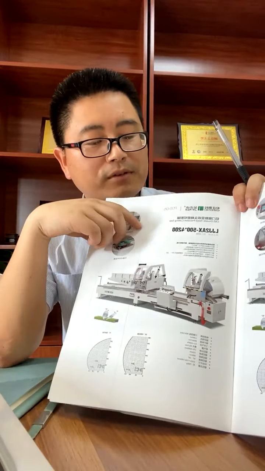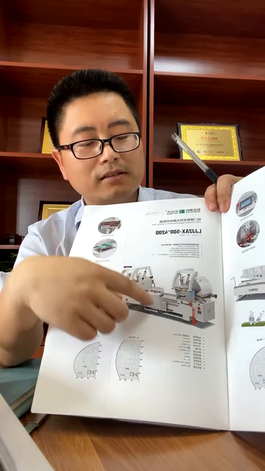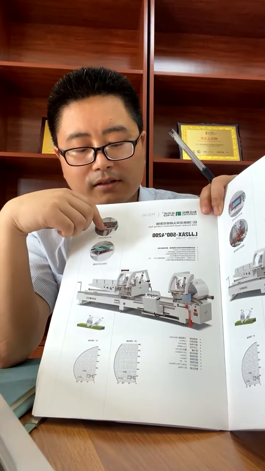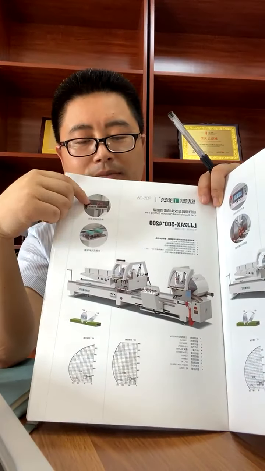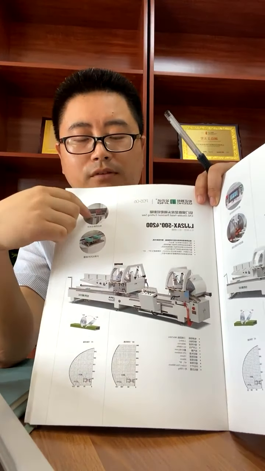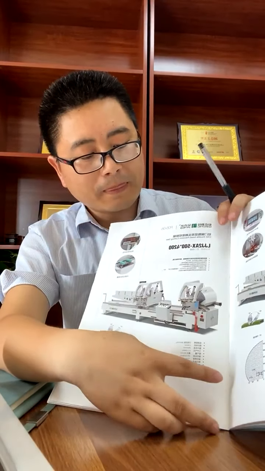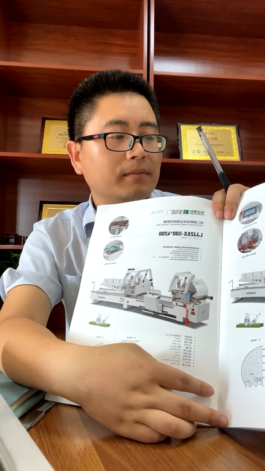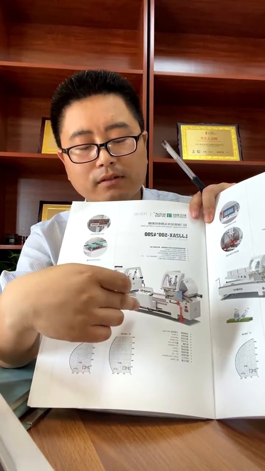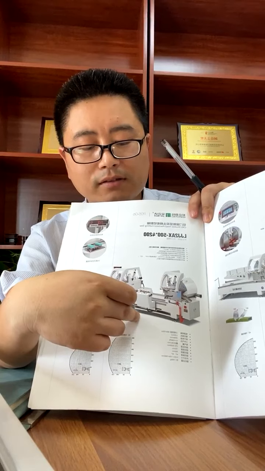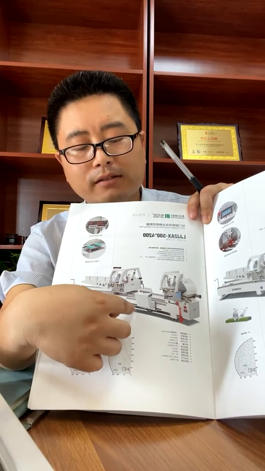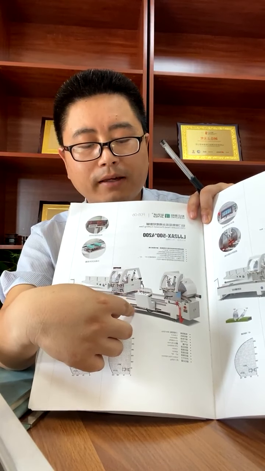The next machine we want to introduce is also another double head mitre saw, which is a non-CNC. We call it digital display double head mitre saw because the cutting length of this machine is displayed by a digital screen. The main difference about these two machines is the CNC system. This machine is not equipped with the CNC system, so the right cutting head is moved by hand.